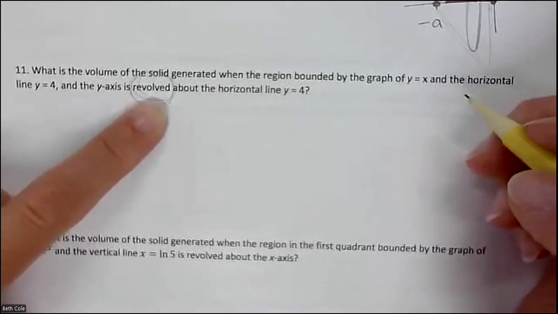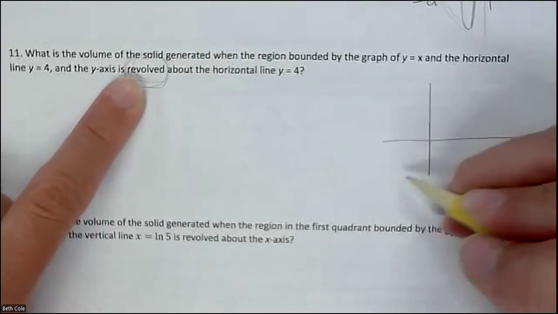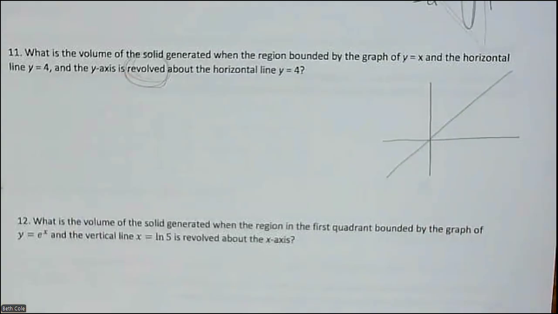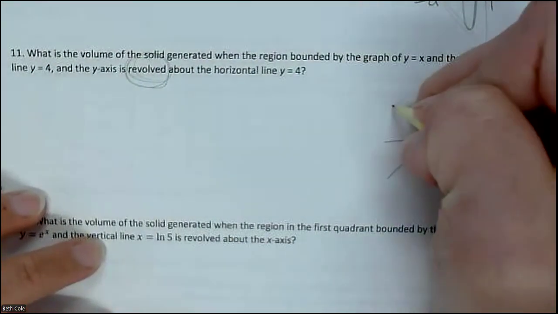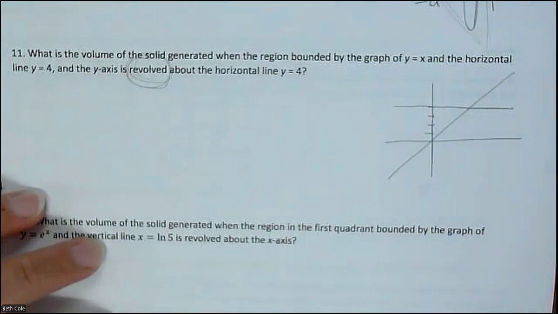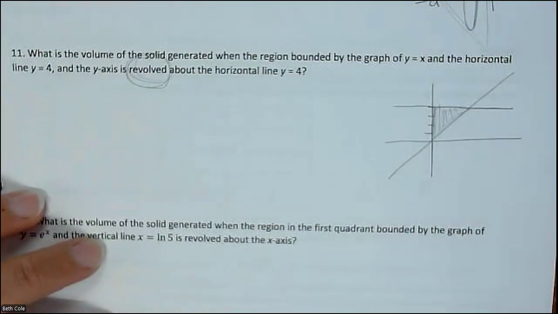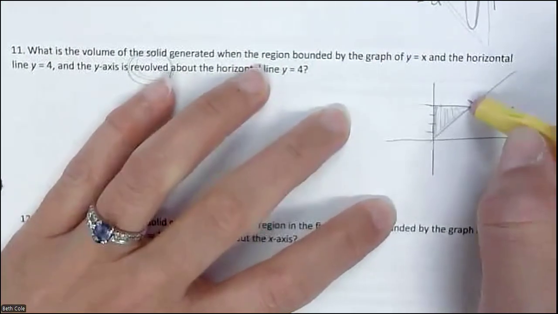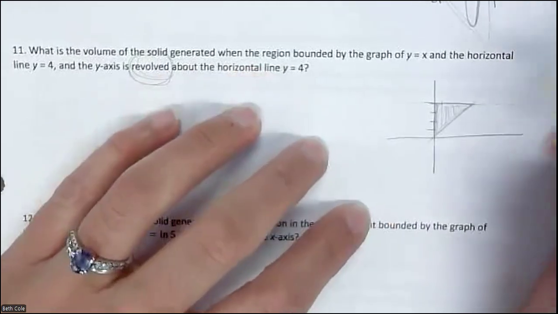All right, this is the one I started doing, but I didn't move my paper up enough. Let's go ahead and draw a picture of this. We've got y equals x, which is just going to look like that, slope of 1. And then we've got y equals 4, and the y-axis. So we've got this triangle in here. Personal preference, but I erase all the tails so that I've got just that one shape that I want to look at.